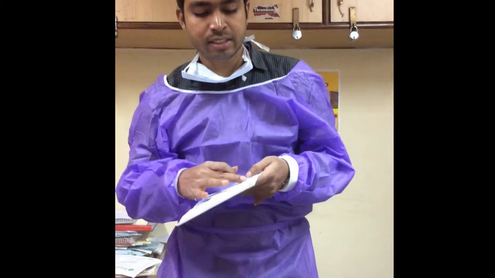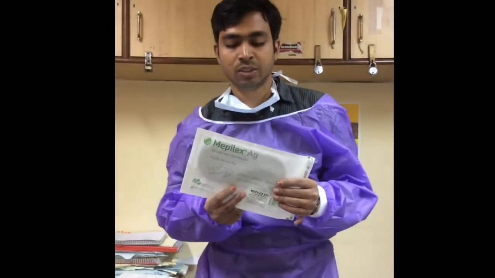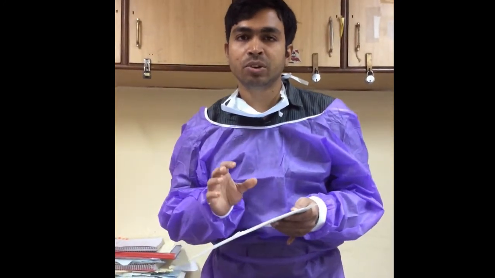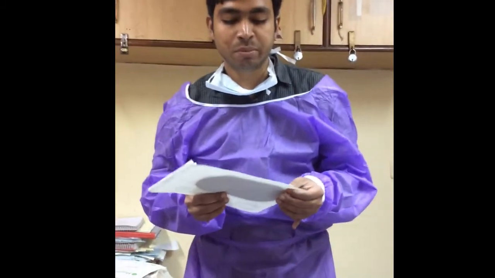So Ag, what does it do? Ag has antibacterial action. When it is applied to a wound, it decreases the amount of bacteria. So this is used in wounds which have high chances of getting infection, like deep venous ulcers, burn scars, or if the patient has a bed sore, which is commonly seen in a bedridden trauma patient. We use it in wounds where there is a chance of infection and also excess exudate.